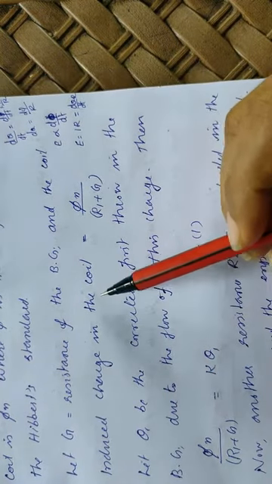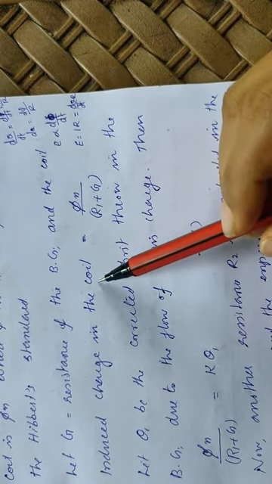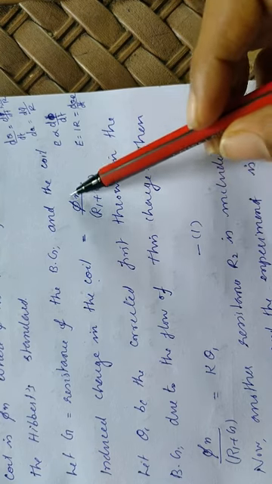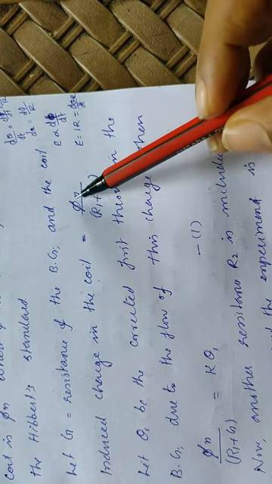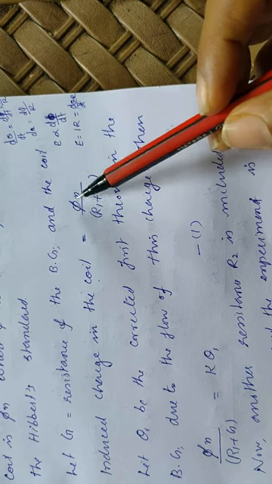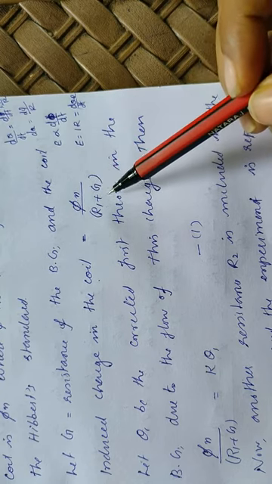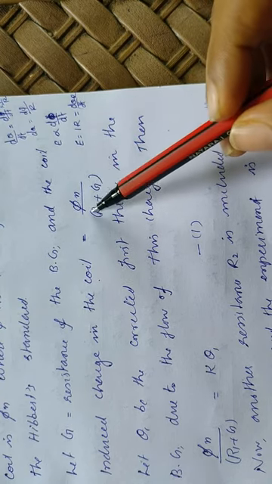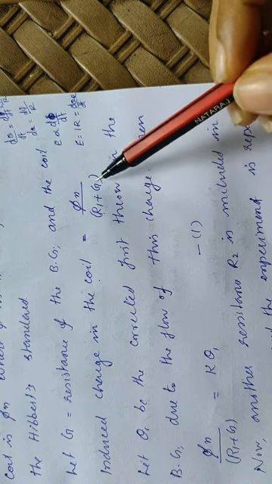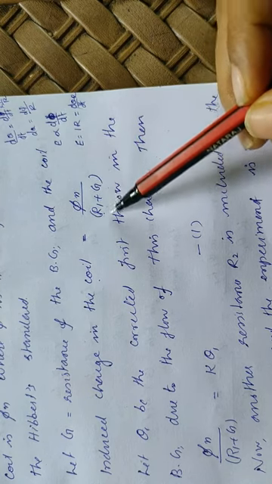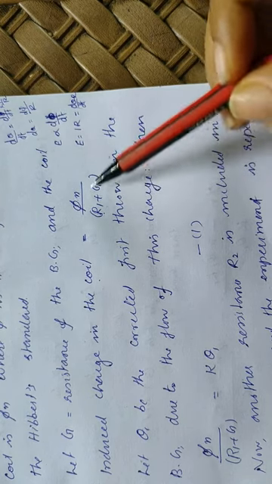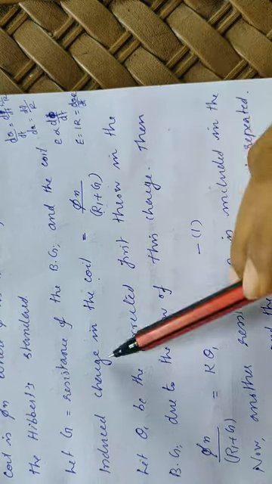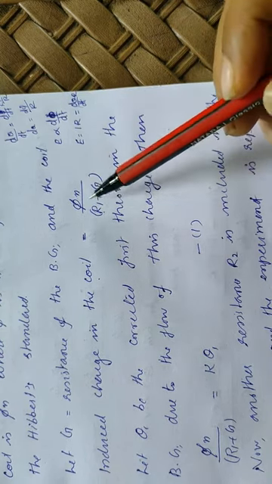So the charge induced in the coil will be the change in flux, which is represented by phi n, divided by the resistance. Here the resistance is the resistance introduced in the circuit plus the galvanometer resistance, the series combination of these two. So that's how this expression comes.